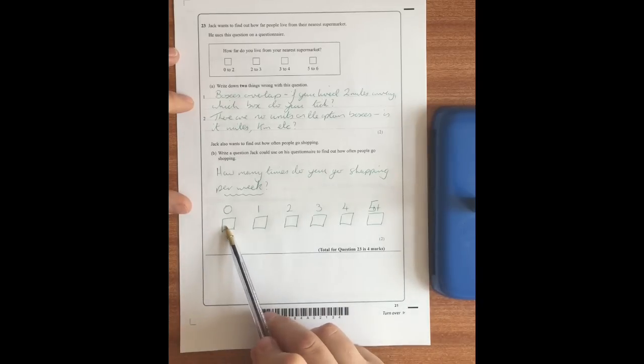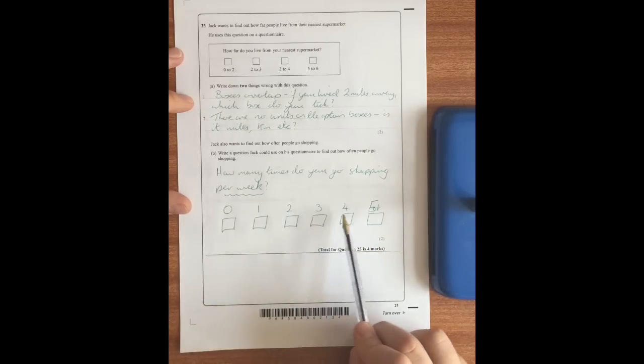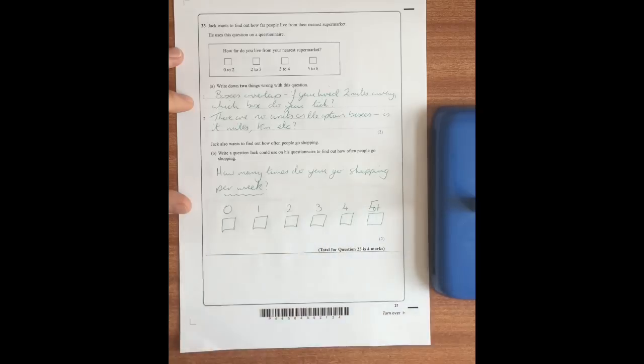And then for the option boxes, they must cover all possible options and there must be at least 3 possible option boxes. So I've done 0, 1, 2, 3 and 4 and I've done a 5 plus to cover all the rest.